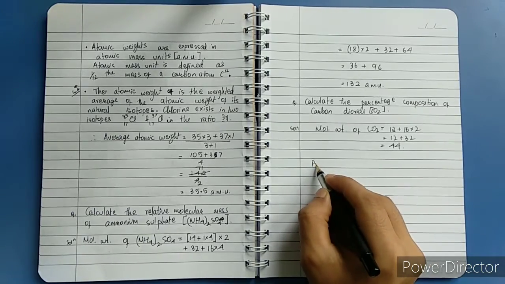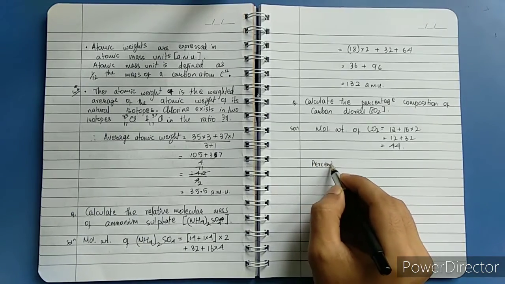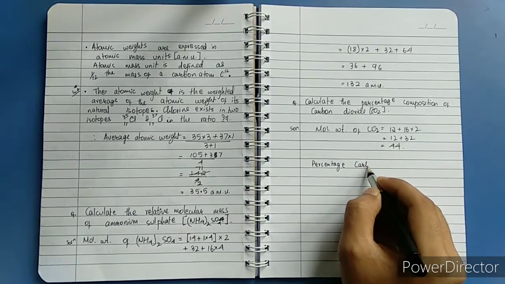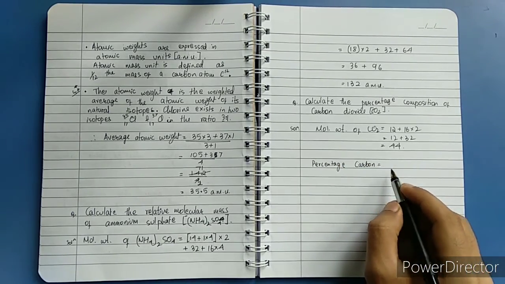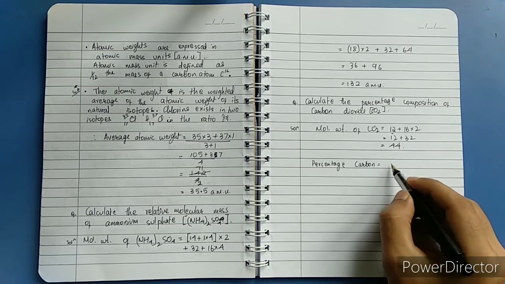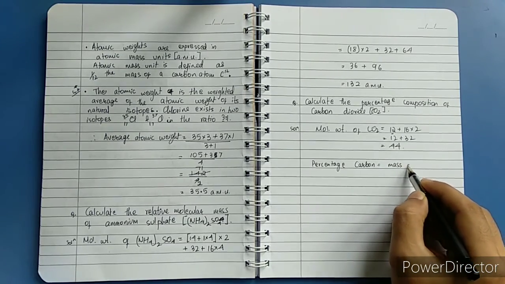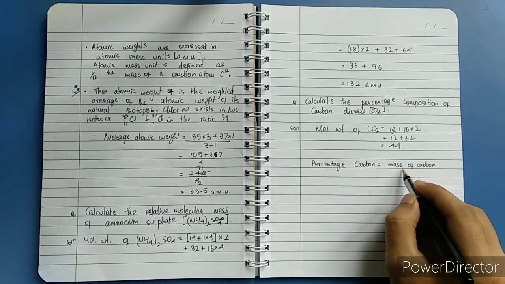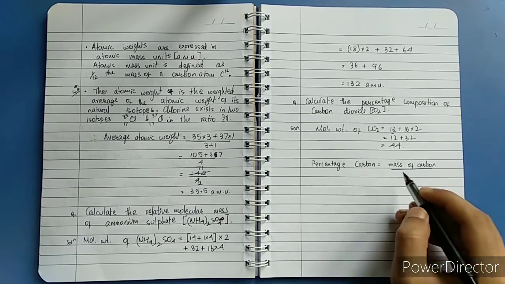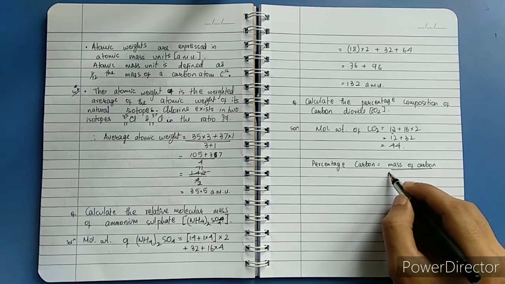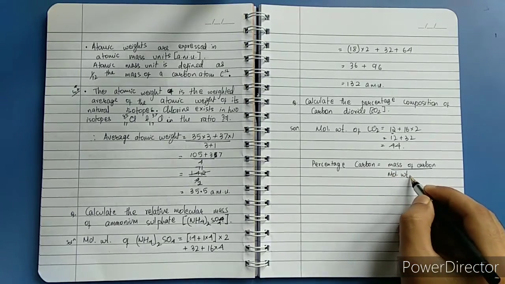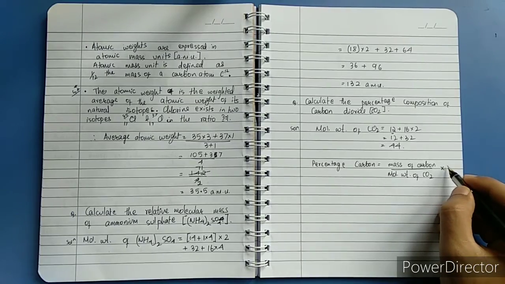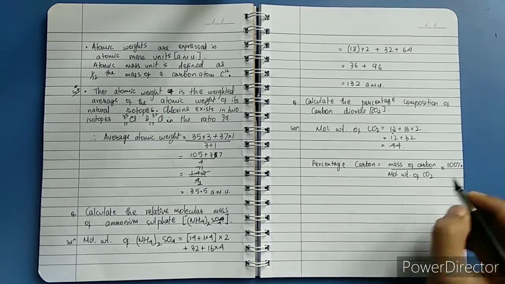So percentage carbon will be equal to basically the mass of carbon by the molecular weight of CO2 into 100%.